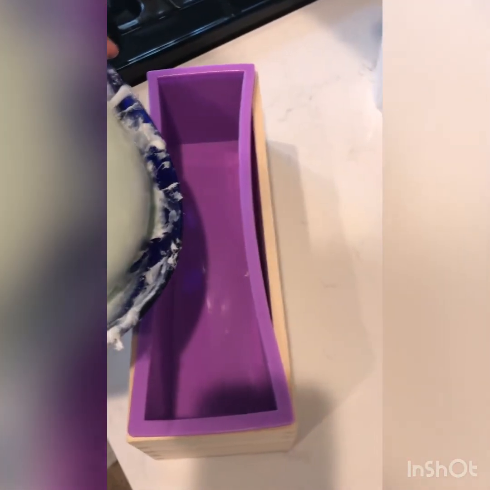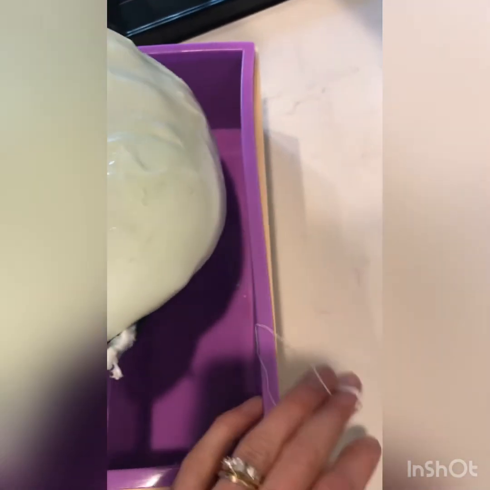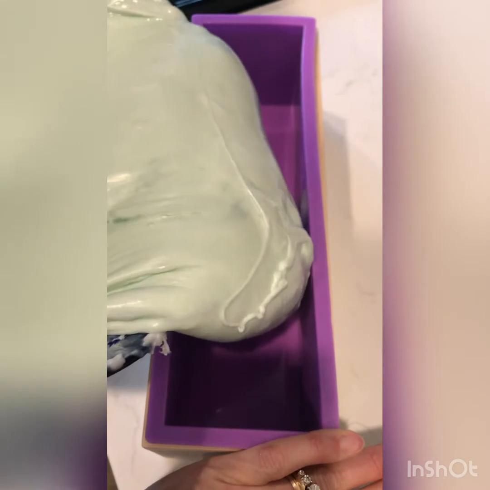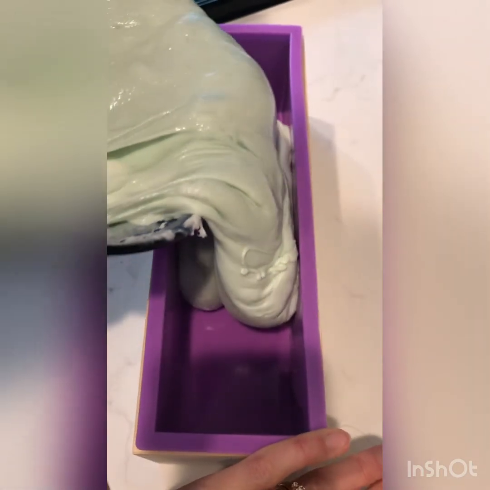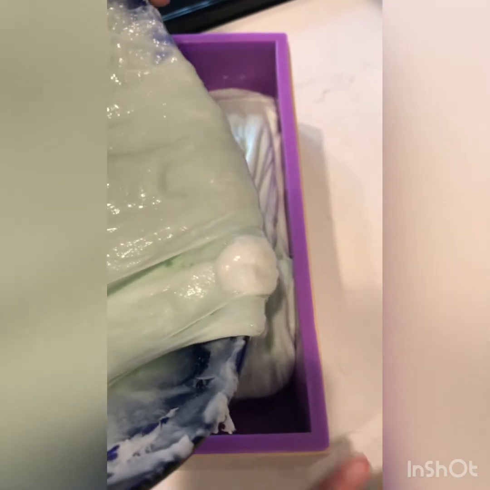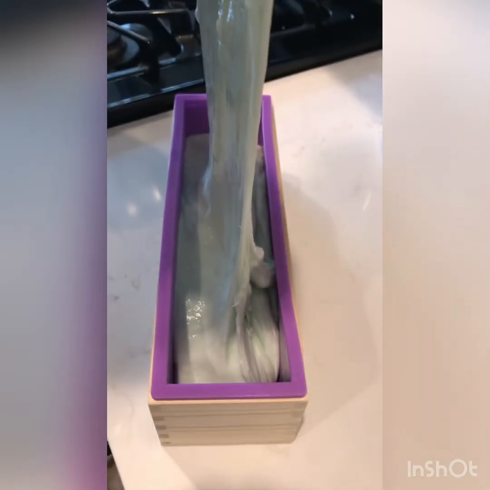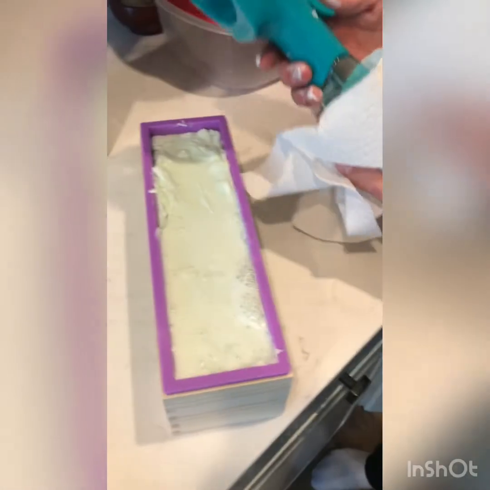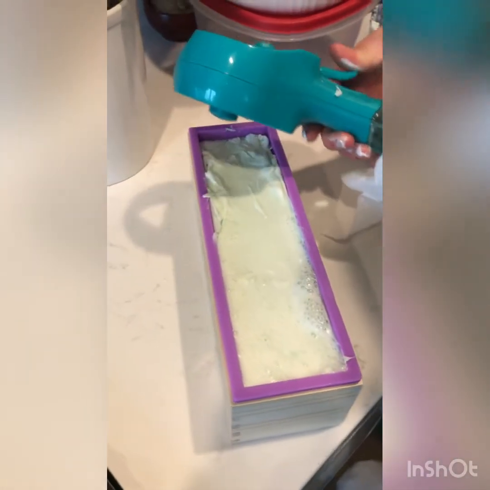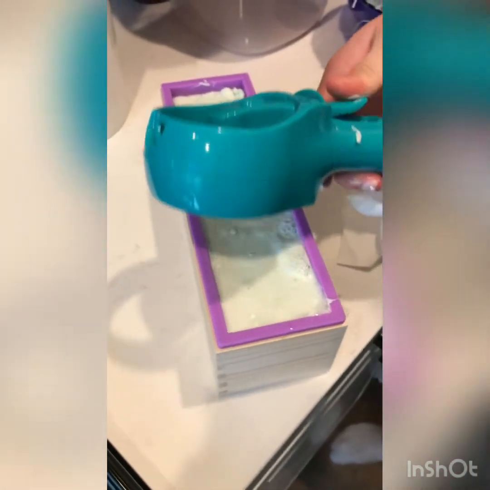When I was pouring the soap, I realized that it was a bit too thick. I just went with it, and if it ever failed, I could just remelt the soap. That's the joy of having it to be melt and pour. Here I'm squirting rubbing alcohol on it to help get rid of some of the bubbles.